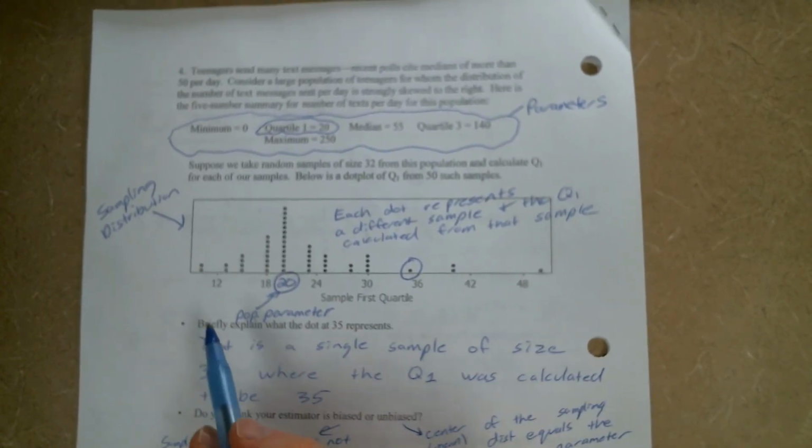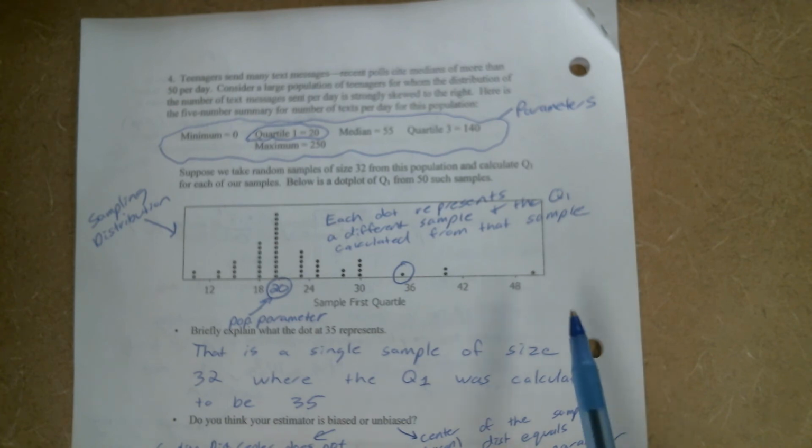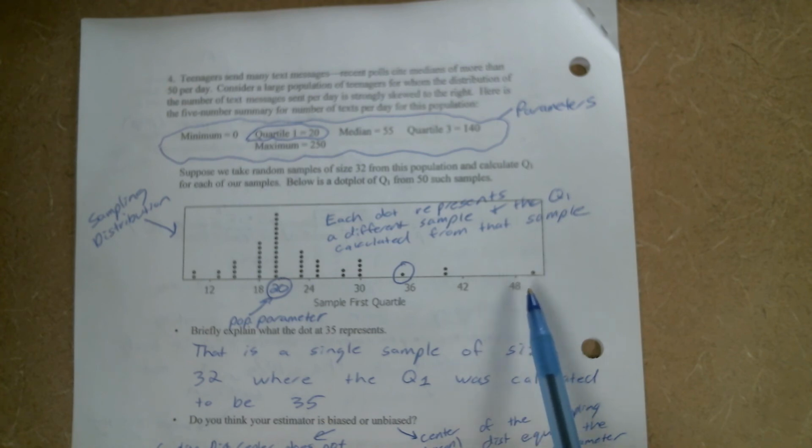All right, so since these dots are not going to average out to 20, we identify that as a biased estimator. Probably not super biased in this case, but it'll still be biased because of those outliers dragging up the mean of our distribution here.